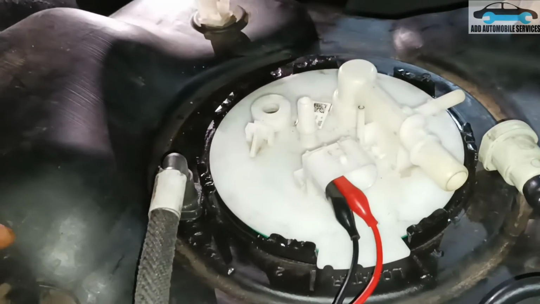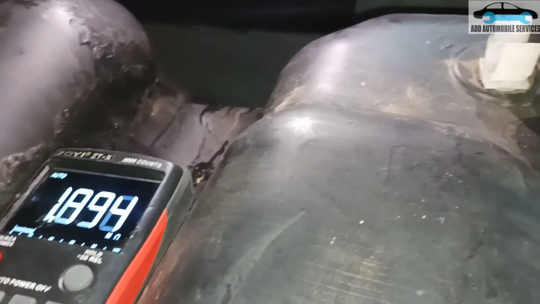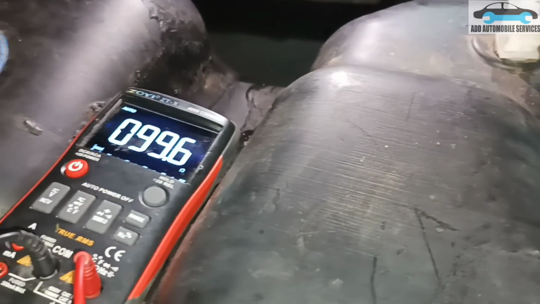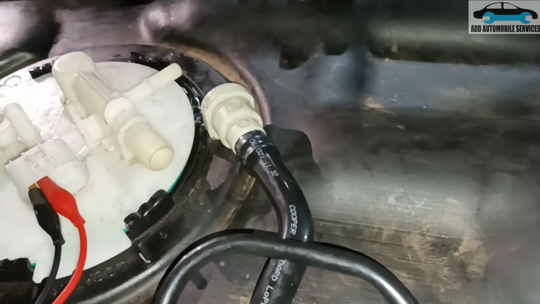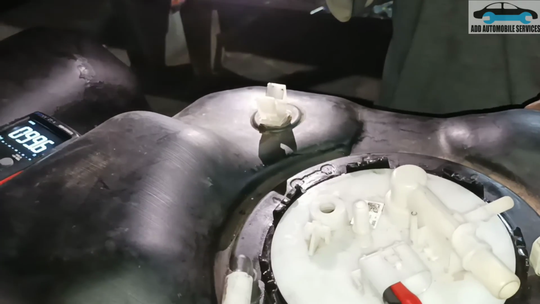Okay, so now I've fitted the pump and now you can see the gauge. Sorry, let me set it. You can see now that the gauge is reading perfectly and it is settled. So what I'll do now is fix everything back and tell the customer to drive it, and let's see what will happen.